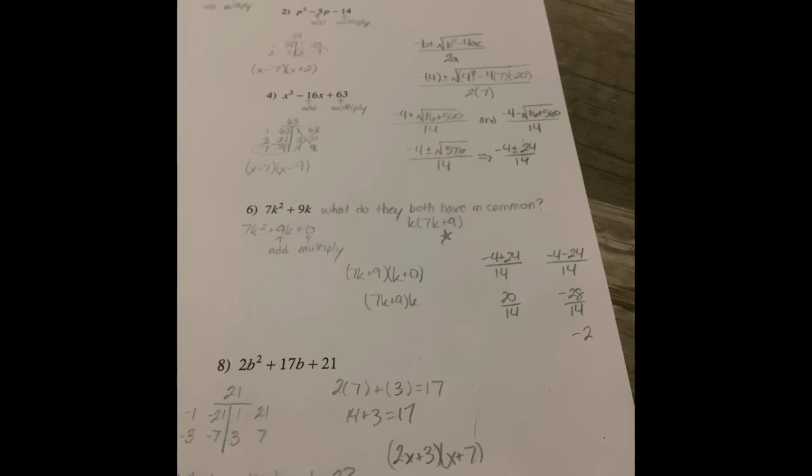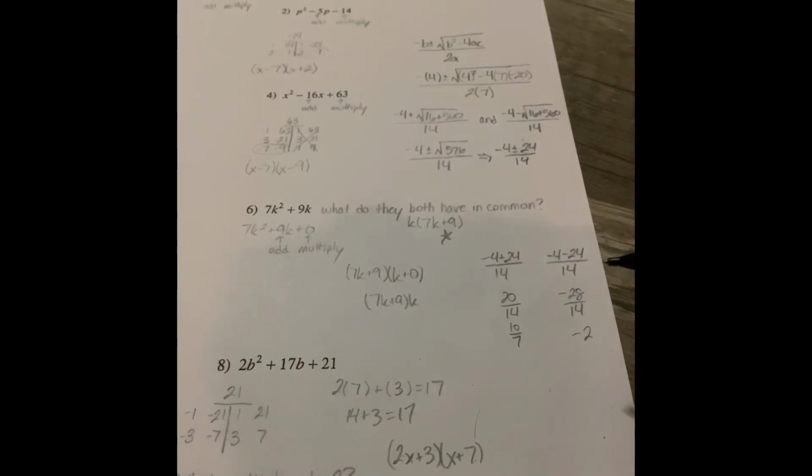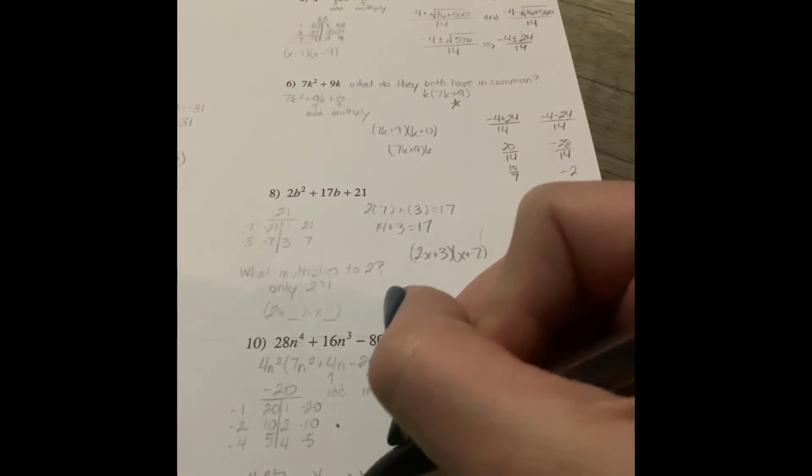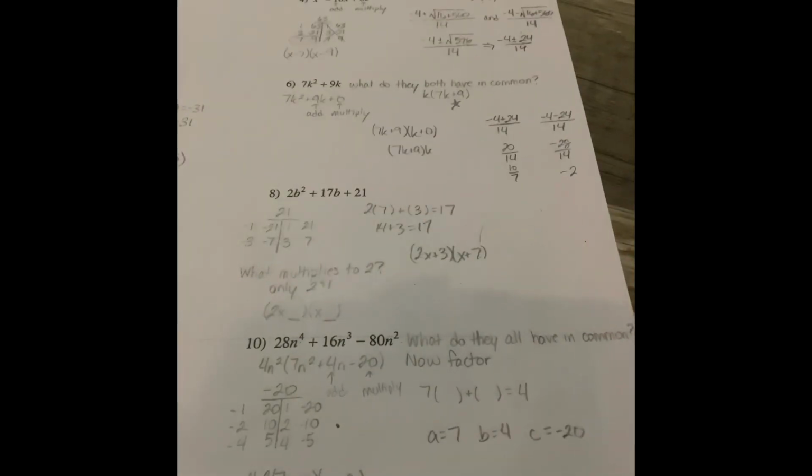And there's a couple different ways we can do this. It is not a nice fraction, so I'm going to simplify it to 10 over 7. We know that one of these is going to get multiplied by 7. We know our other one is just negative 2. This negative 2 is going to go right here, and my 10 is going to go right there.